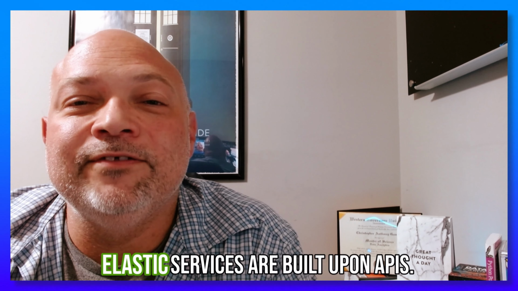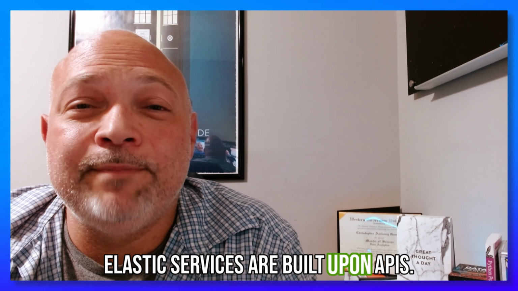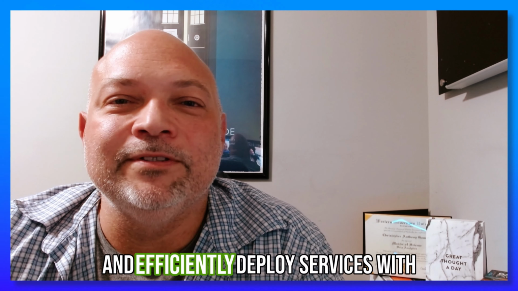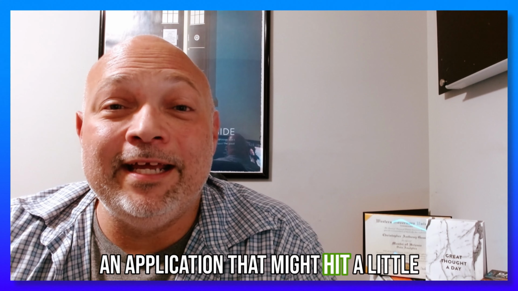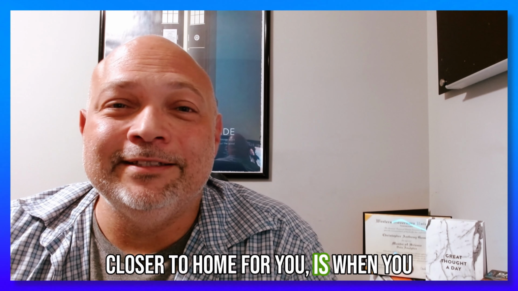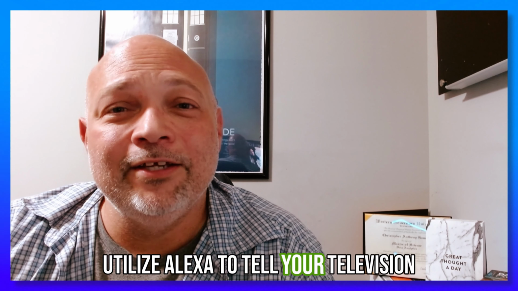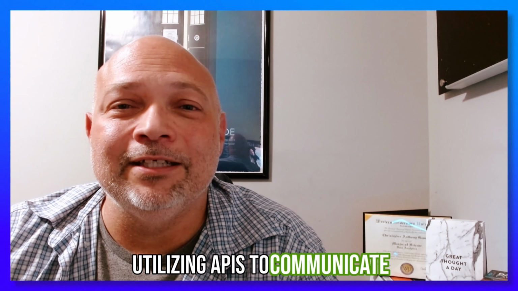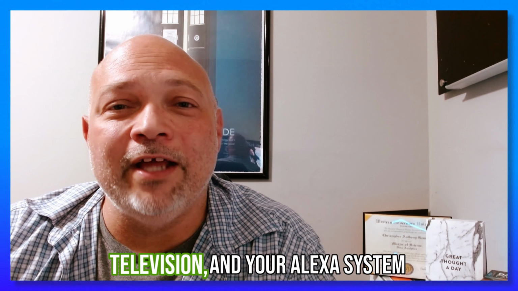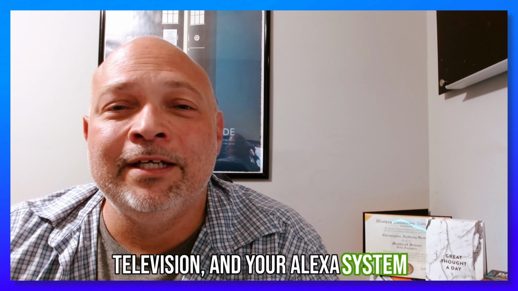The AWS S3 and Elastic services are built upon APIs. This enables developers to quickly and efficiently deploy services with code. Finally, an application that might hit a little closer to home for you is when you utilize Alexa to tell your television or your lights to turn off. It is utilizing APIs to communicate between your lights, your television, and your Alexa system that enables that functionality.